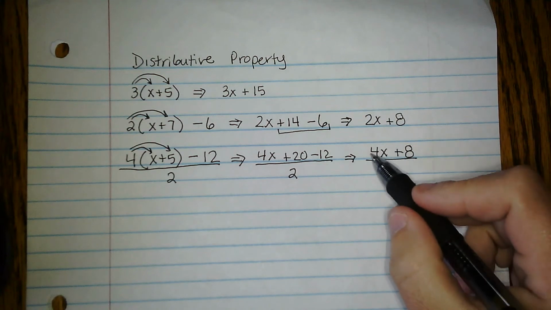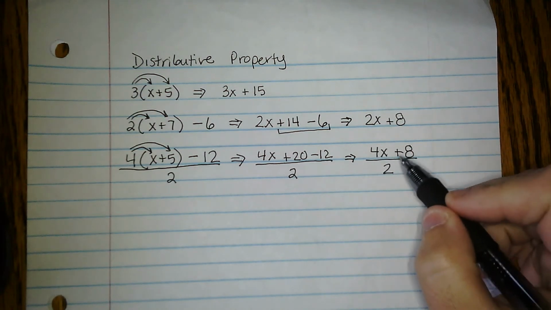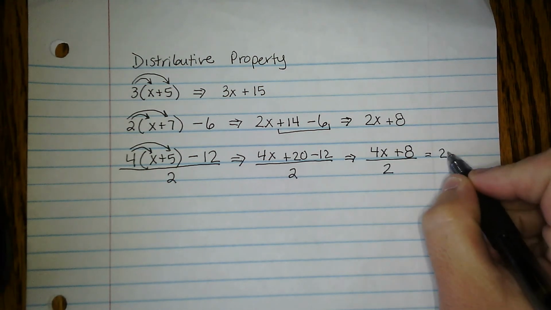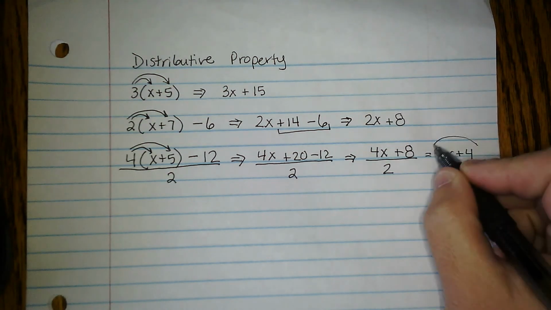Lastly, we're going to divide each of these terms by 2, not just the front one, but each of them. So 4x divided by 2 is 2x, and 8 divided by 2 is 4. And there is your simplified expression.